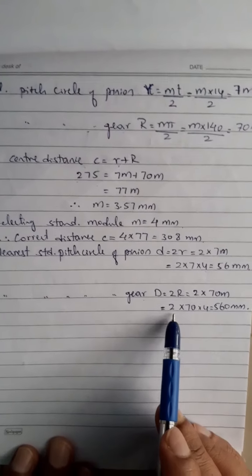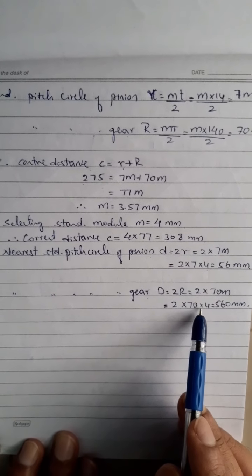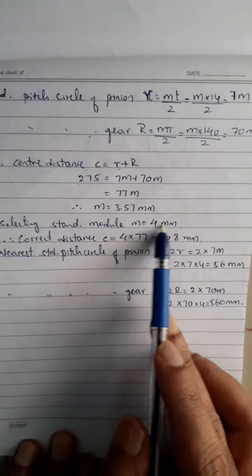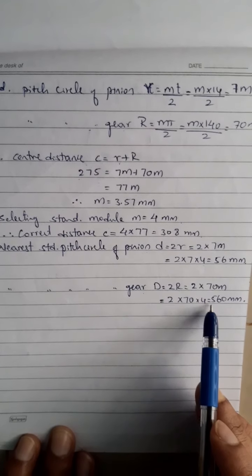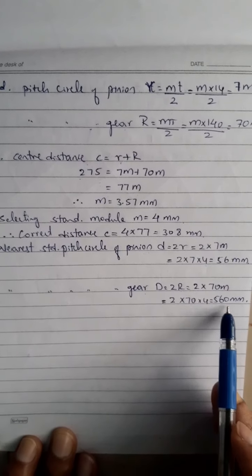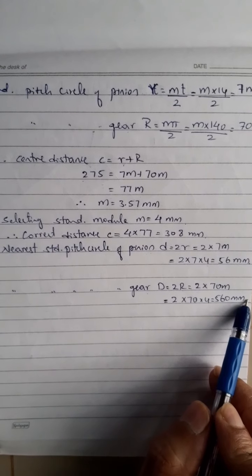So here we can write 2 into 70 into module as 4, which we have calculated. So we get the nearest standard pitch circle diameter of the gear as 560 mm. So this is the solution for the given problem.